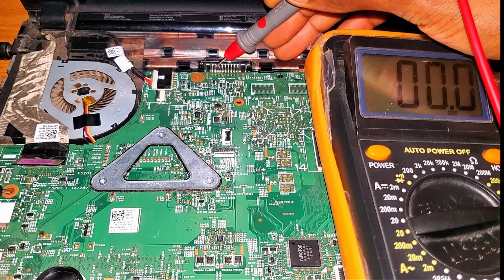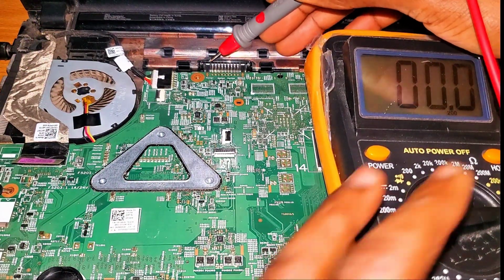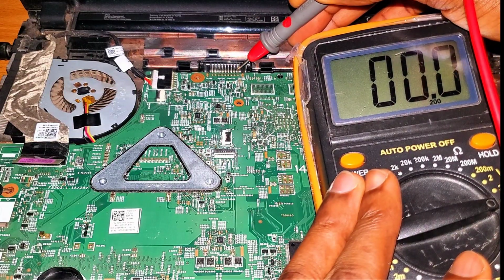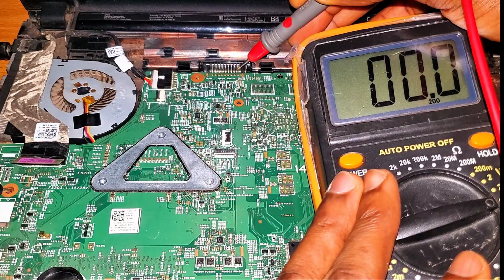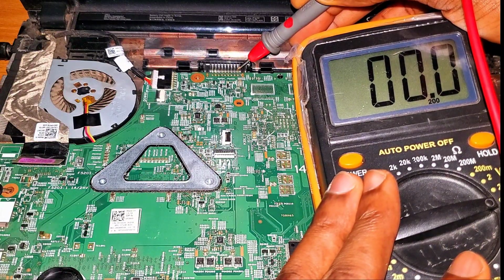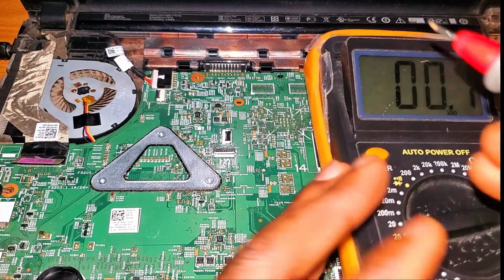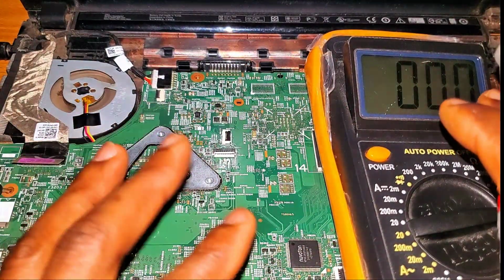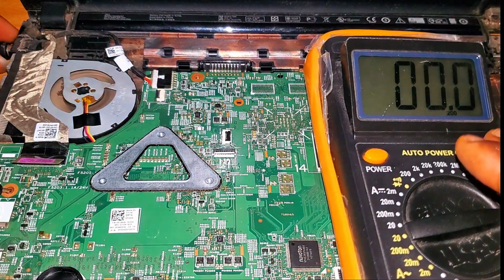You can see on the negative terminal we have 0 volt, and here we're supposed to have about 11 to 12 volts, up to 13 volt at times, but we have 0 volt here. So you can see that this section is not receiving power at all. So that's why this system can't charge the battery.